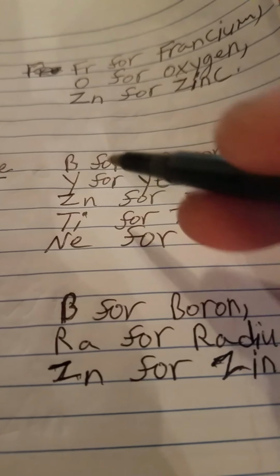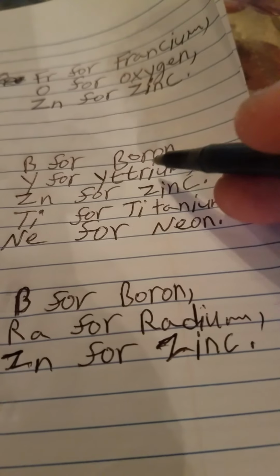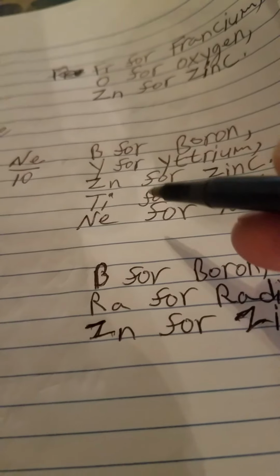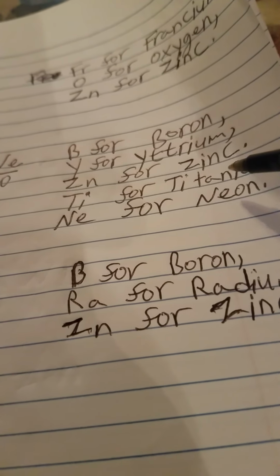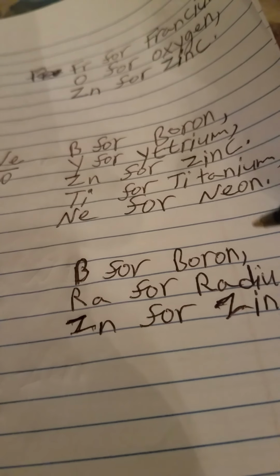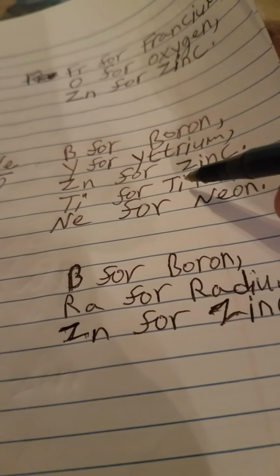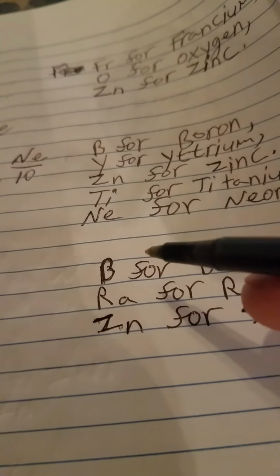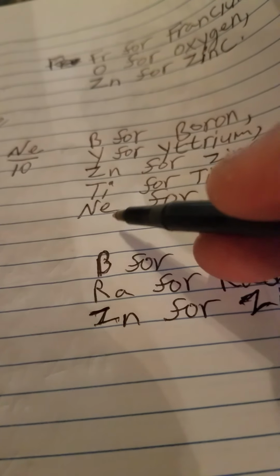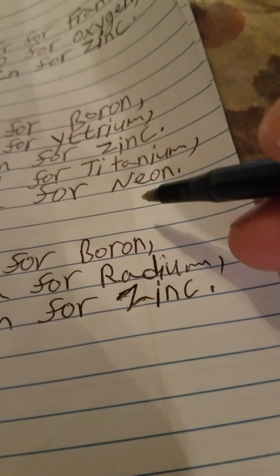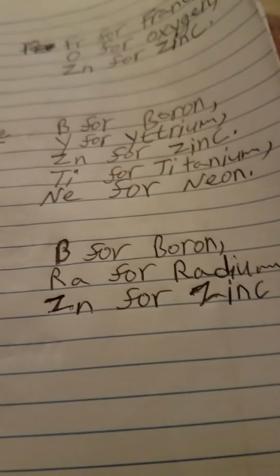Now, here's how you spell it. Capital B is for boron, capital BORON. Capital Y is for yttrium, capital YTTRIUM. Capital Z and a small n is for zinc, capital ZINC. Capital T and a small i is the chemical symbol for titanium. Capital TITANIUM. Capital N and small e is for neon, which is a noble gas. Capital N, small e, ON. Okay, you got it, okay?